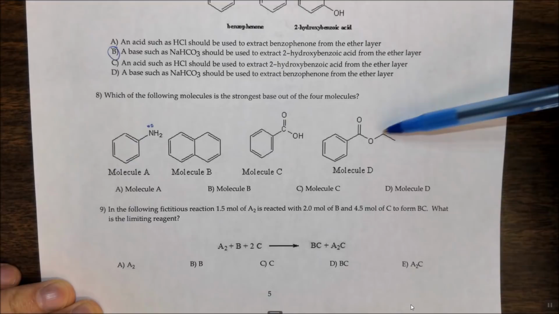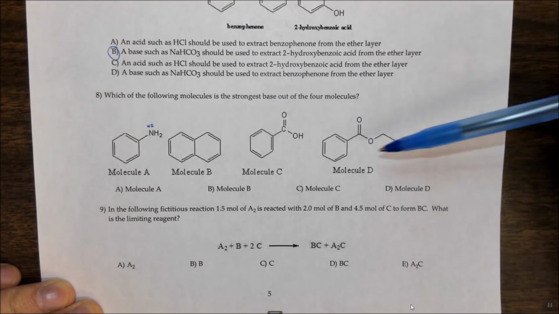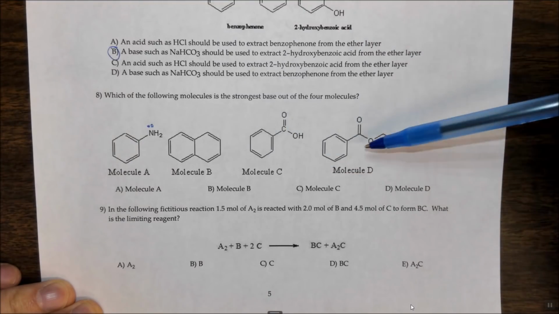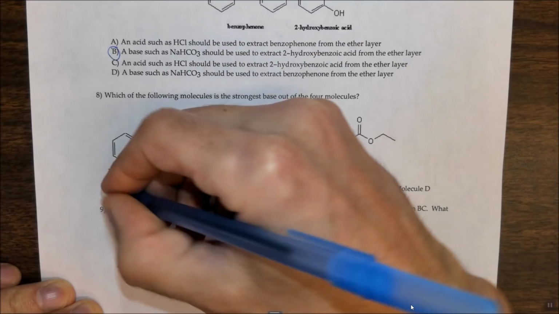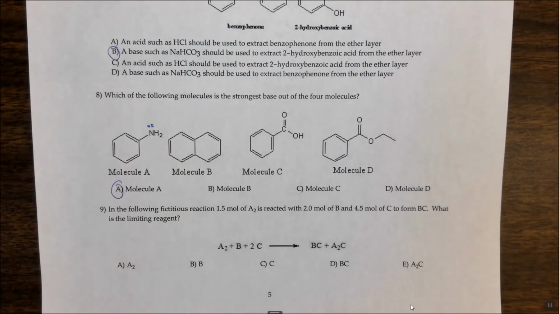And this molecule is neutral. It doesn't have a carboxylic acid functional group, so therefore it is not going to be very likely to accept a proton. So the molecule here that's clearly the strongest base is the amine, molecule A. Again, for more context, you could watch question number 6.